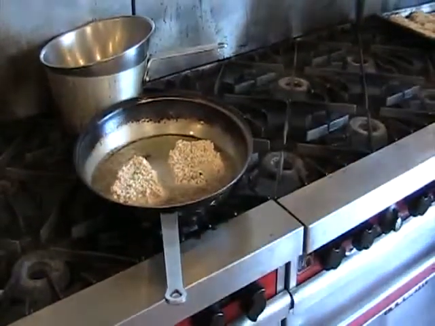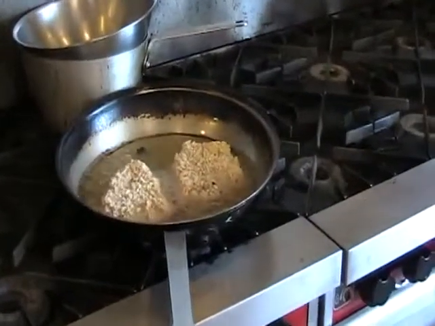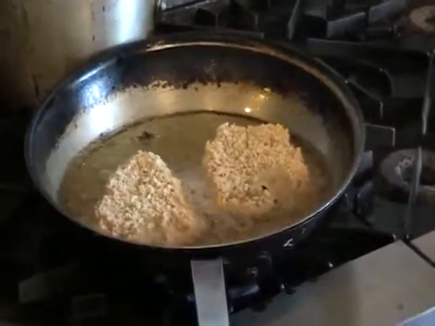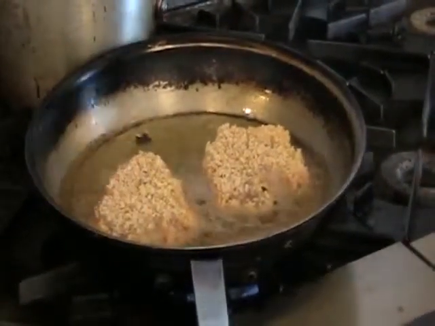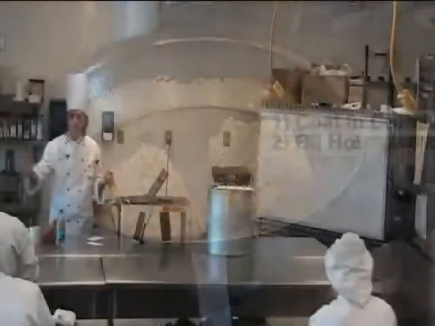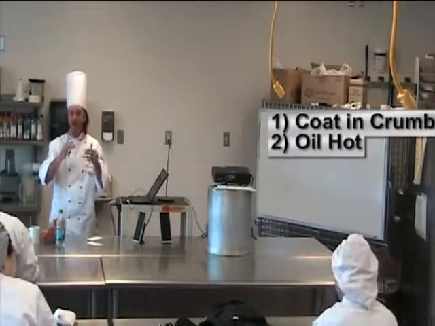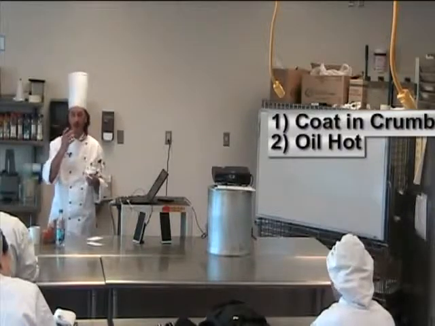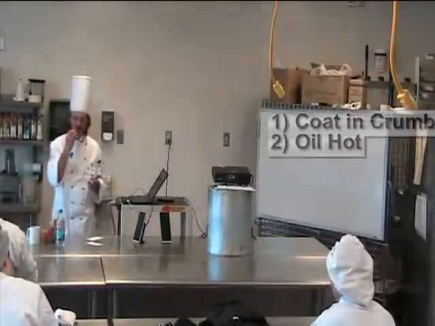Second, oil in the pan, oil hot. This is a very important step in pan frying because if your oil is too hot, your crumb will burn before the item cooks in the middle. If your oil is too cool, the crumb absorbs all the oil as it slowly comes up to temperature, and you wind up with a very greasy, oily product.